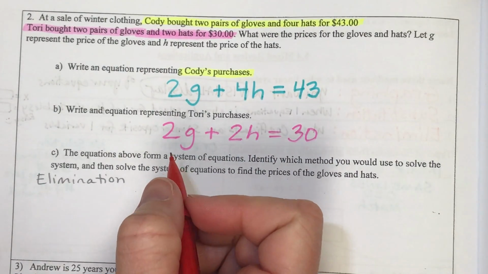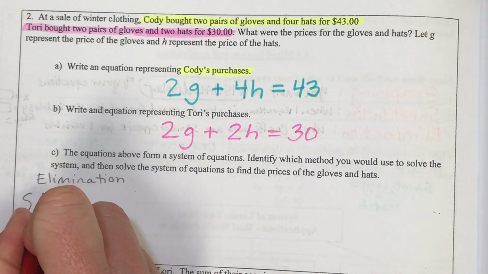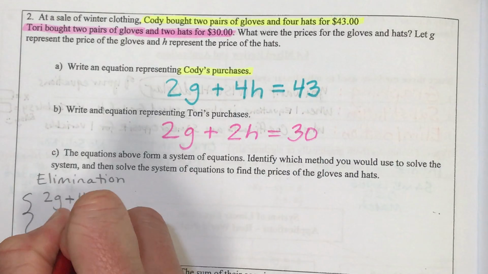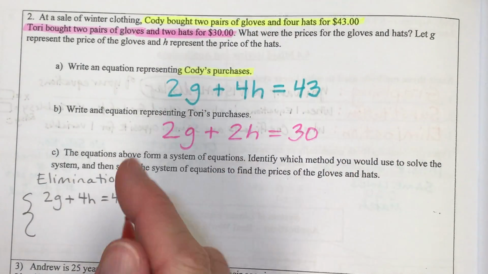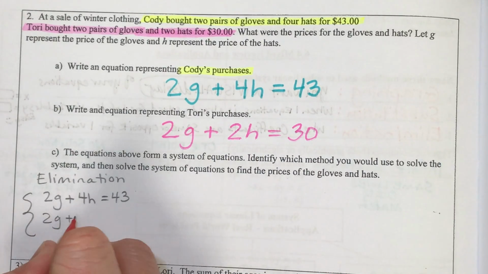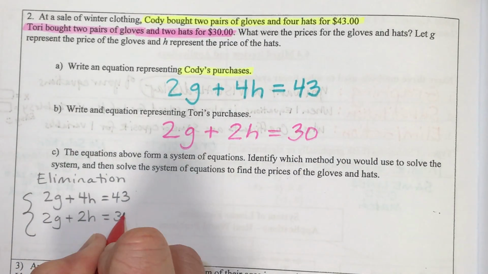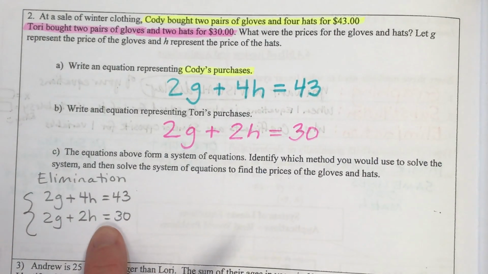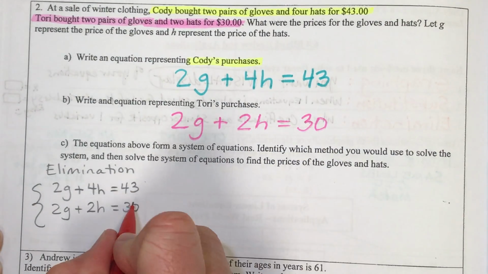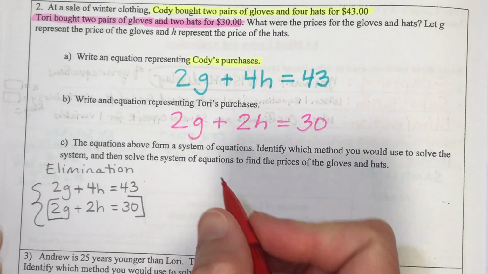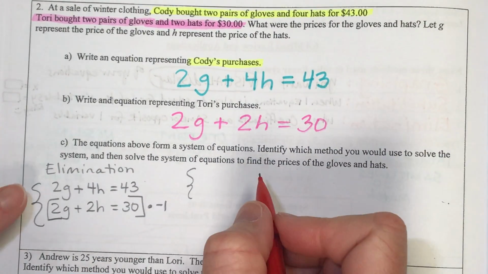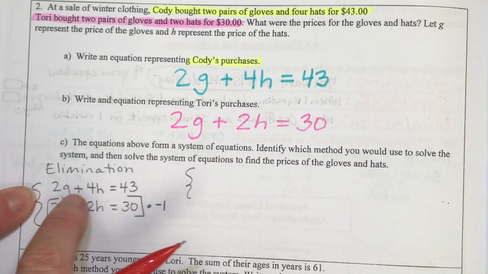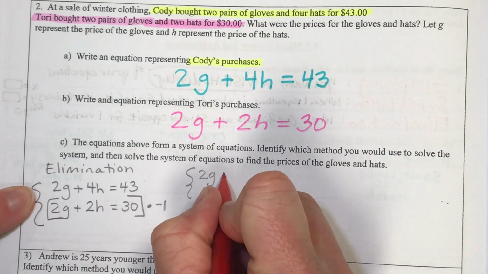So these were my 2 equations. 2 gloves plus 4 hats made $43 for Cody's purchases. 2 gloves and 2 hats for $30 for Tori's situation. And now what I'm going to do is multiply this bottom equation by -1. And so here's going to be my new system. I'm not going to change the top function. That's going to stay the same.